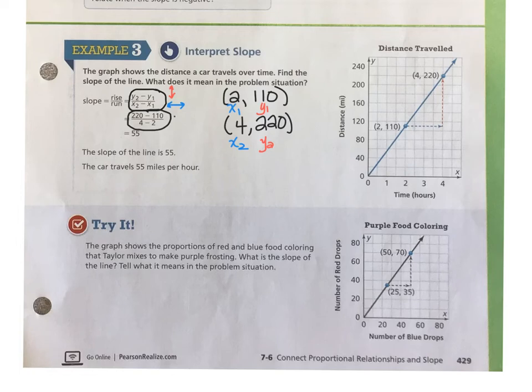And when you do that, of course they don't show you this step, the difference is 110 divided by 2, which is 55. So then the question is, well, what does that mean? If the slope of the line is 55, what does that tell us? And what it tells us is that unit rate, that the car travels 55 miles per hour.